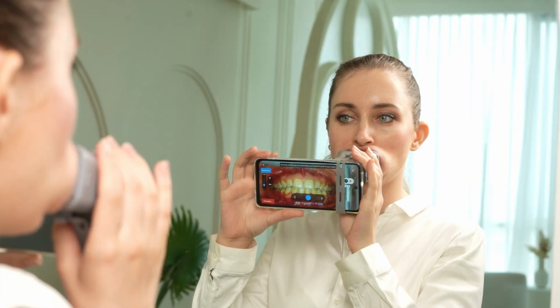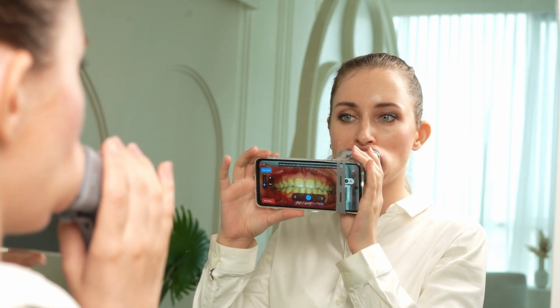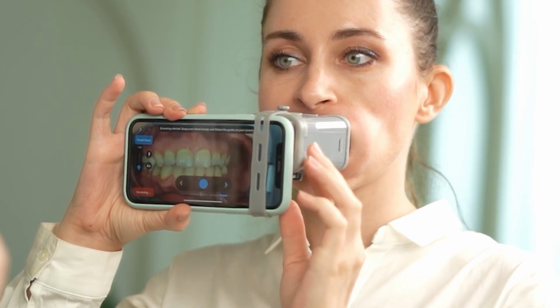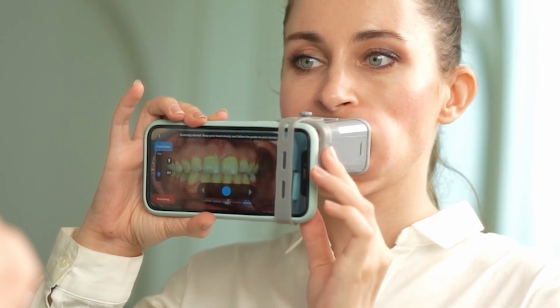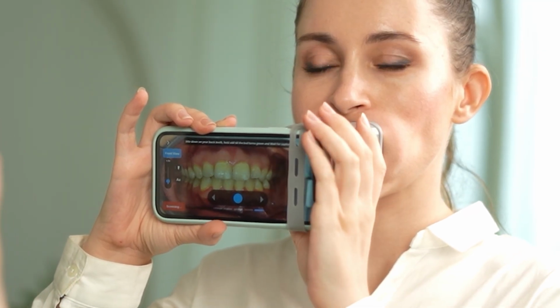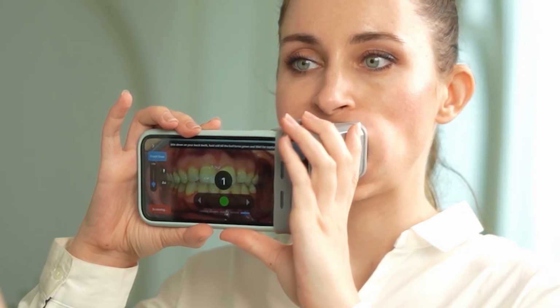Now, the patient is ready to scan. The front screen should be kept outward. Stand upright and stay relaxed. The teeth should be bright and perfectly centered on the screen. Tap the screen to begin. For the front view, bite down and smile wide. The green tracking ball triggers an automatic capture once the alignment is correct.